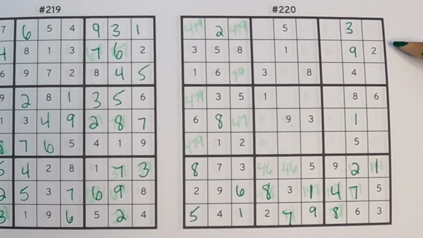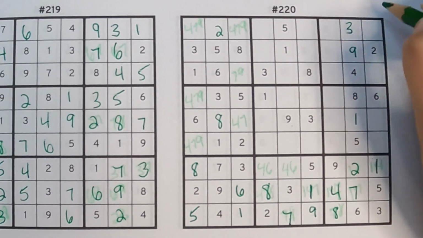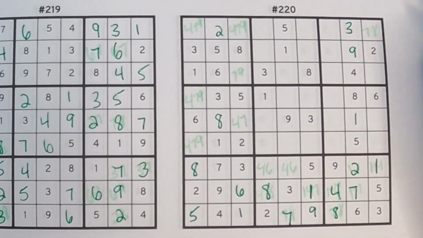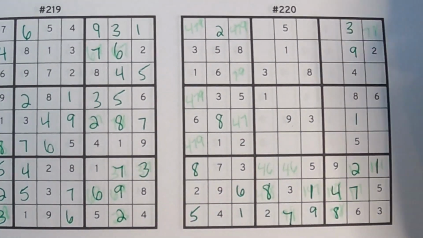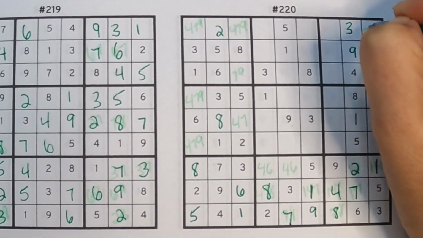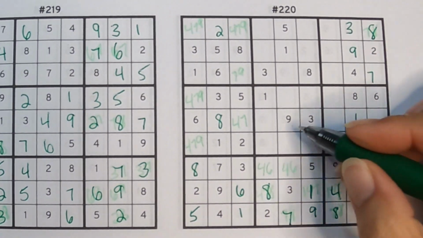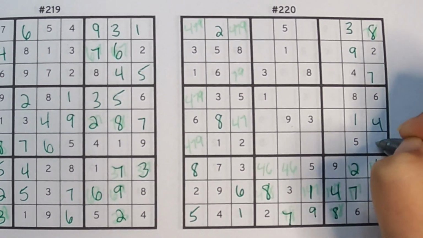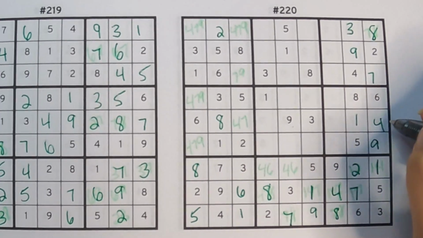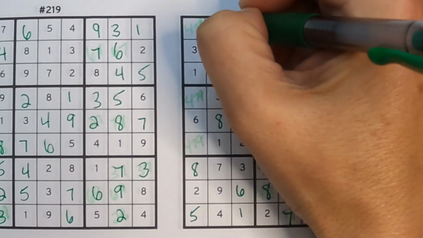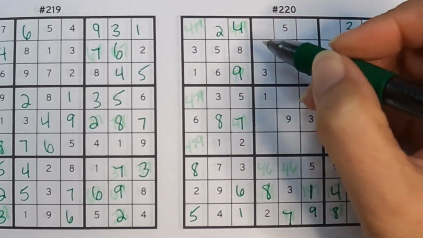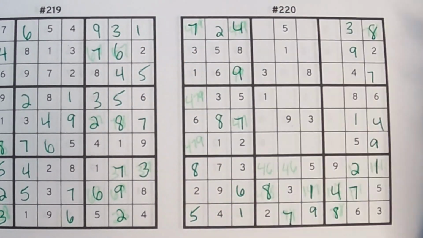If we look at this column, we're missing 4, 7, 8, and 9. We've got 4 and 9 here, so 7, 8. 4, 8, and 9 here means this is our 7, 8. We've got a 9 here, so 4, 9. That 4 makes this our 7, 9, 4. 4 and 9 makes this our 7.